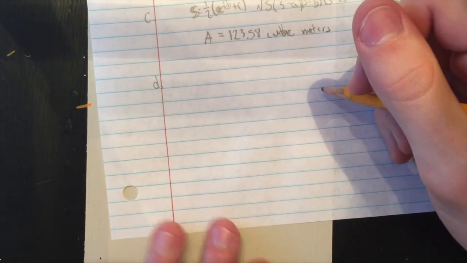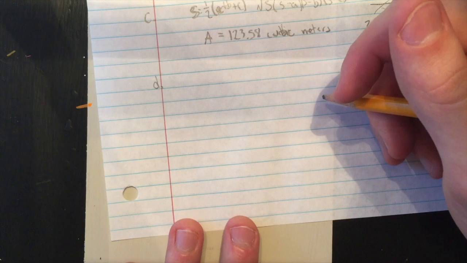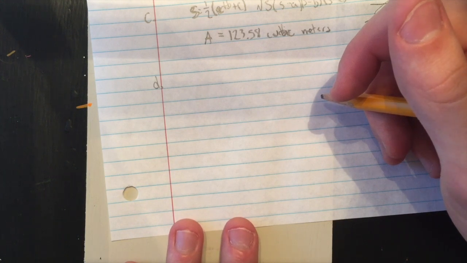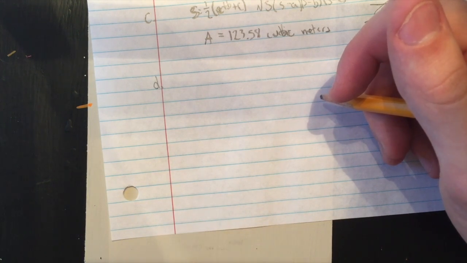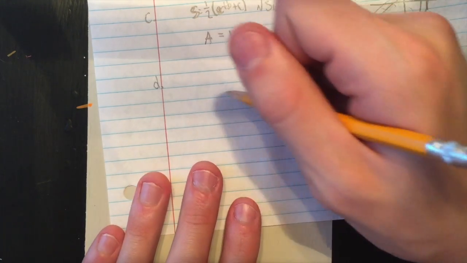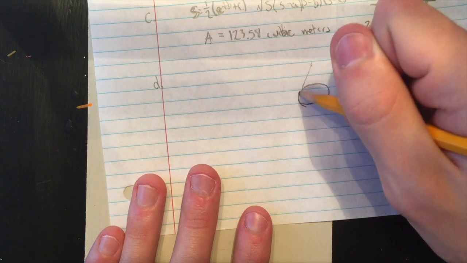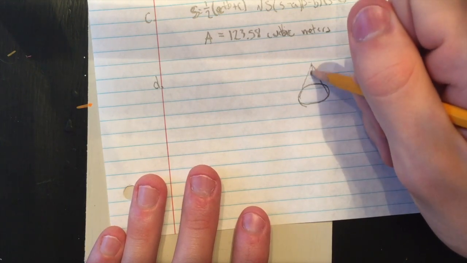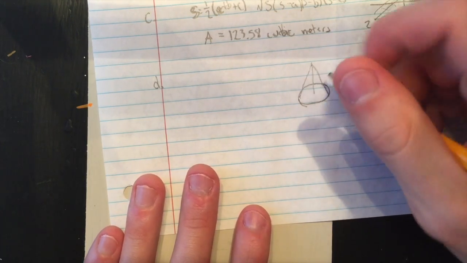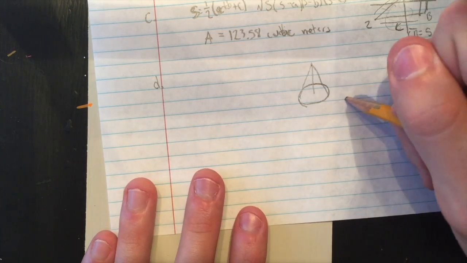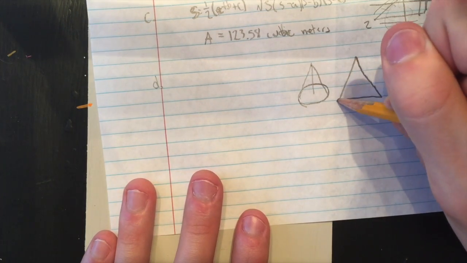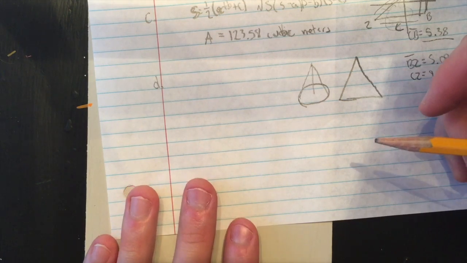Find the surface area of a cone formed by the circle given in part F in problem number 1 and a height of 6 meters. So we know the cone basically looks somewhat like this. We know the height. If we look at it from a two-dimensional point of view, it'll end up looking a little bit like a triangle.